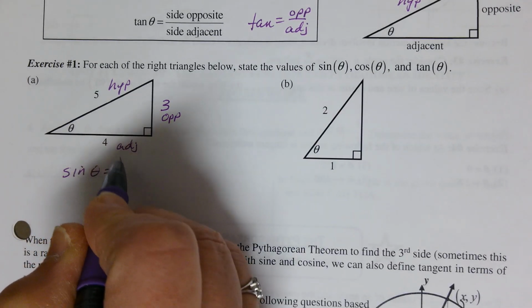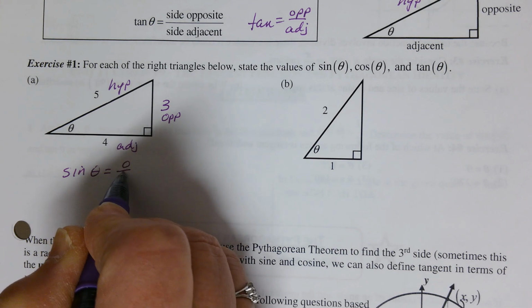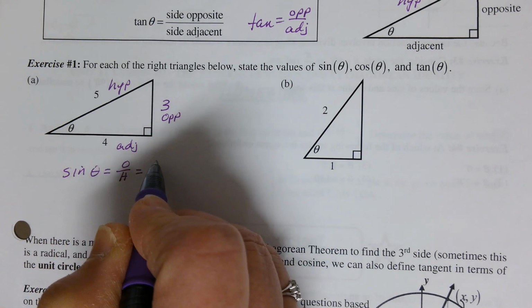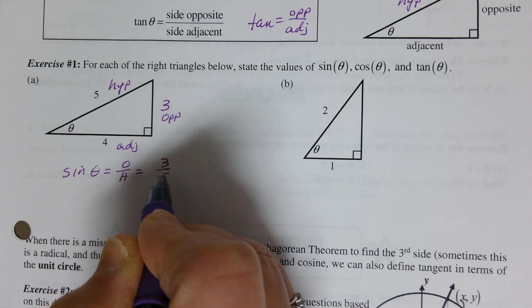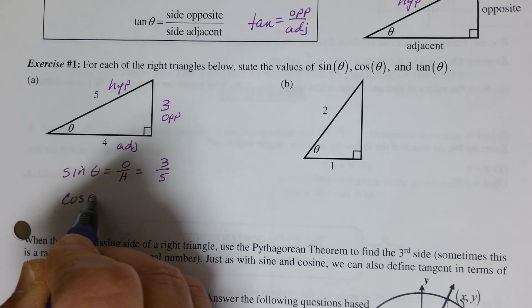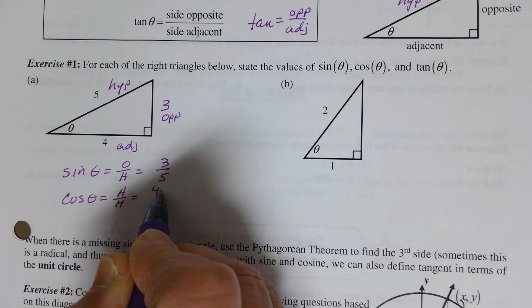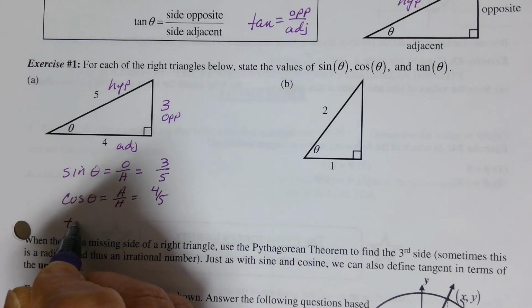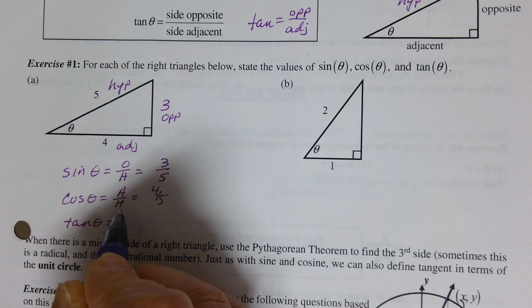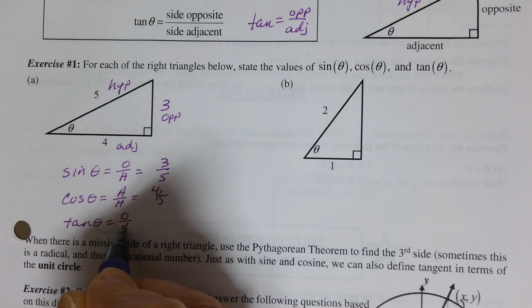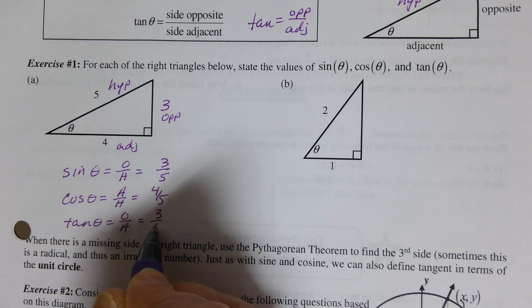Sine of theta equals opposite over hypotenuse, which would be 3/5. Cosine of theta, adjacent over hypotenuse, is 4/5. And tangent of theta equals opposite over adjacent, 3/4.